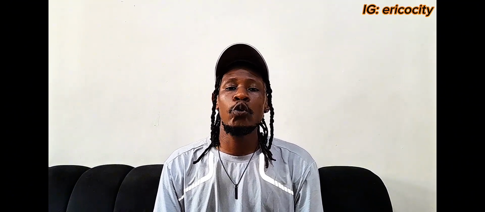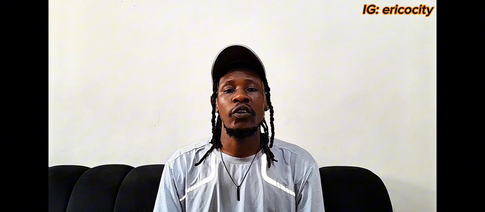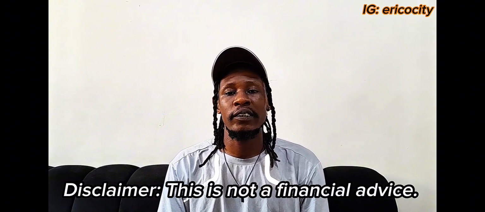In as much as these ultimate Japanese candlestick patterns have elevated my trading game and could do the same for you when applied correctly, do not solely depend on them, as you do need other confluences before making any trading decision. Disclaimer, this is not a financial advice.